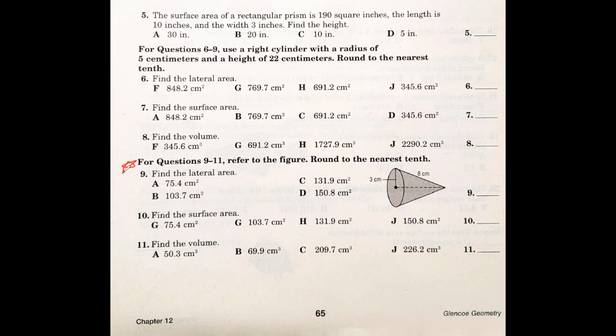We have a new figure to use. It said round to the nearest 10th. This time we're dealing with a cone. Again, lateral area of a cone. Well, there's several formulas that we could use for the lateral area of a cone. The one that's simplified the most was the one that is pi r l. So all we need is a slant height and a radius. Well, guess what? We have a slant height and we have a radius already.